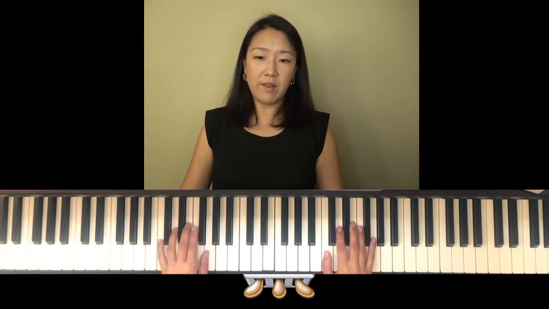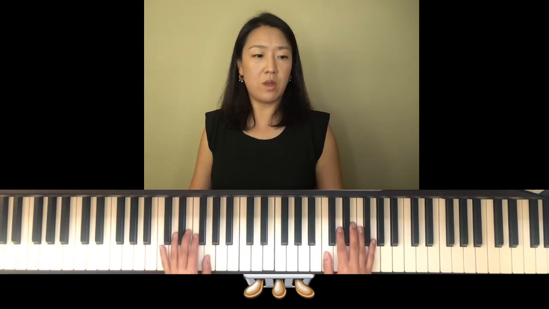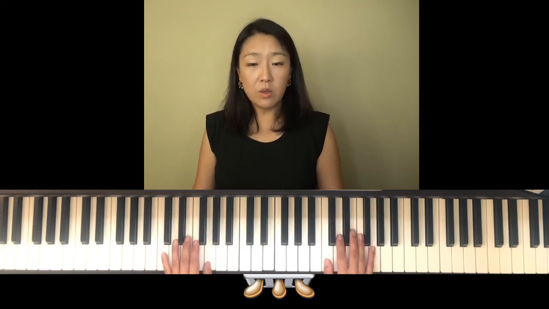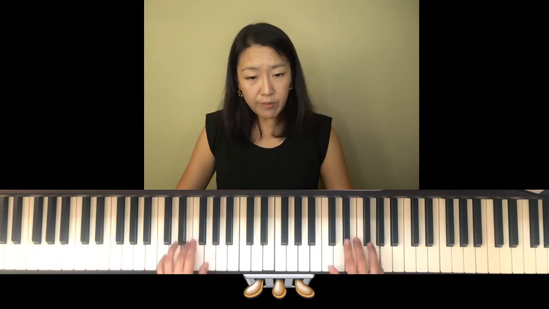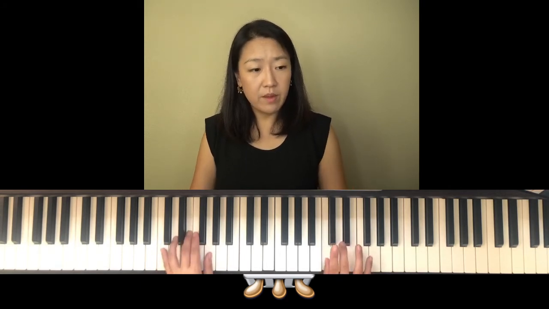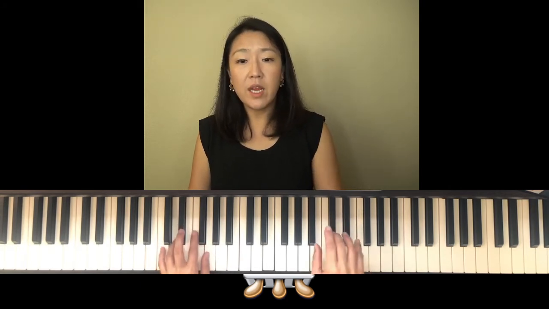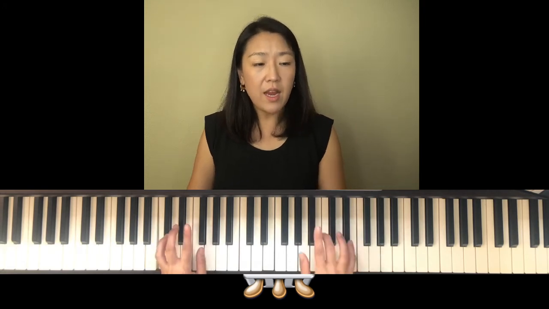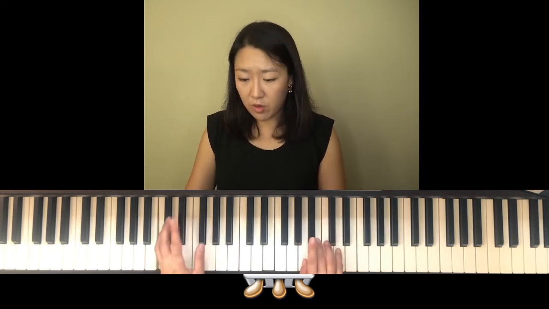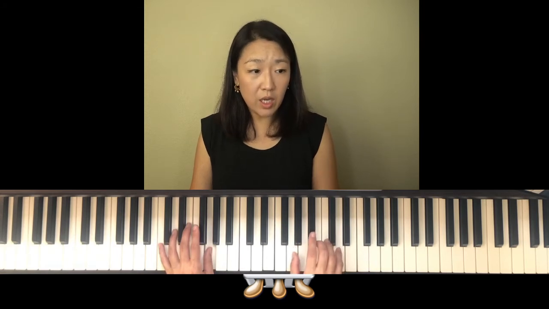Let's add the left hand. Left hand stays in this position the whole time. 1, 2, measure 9, go. 5, 3, 1, 3, 4, 5, 3, 1, 3, 4, 5, 3, 1.